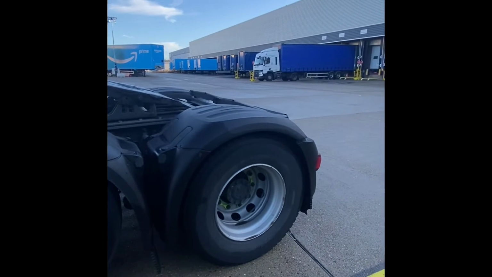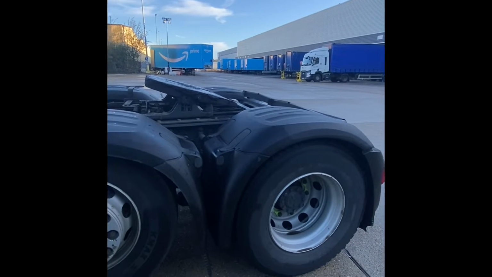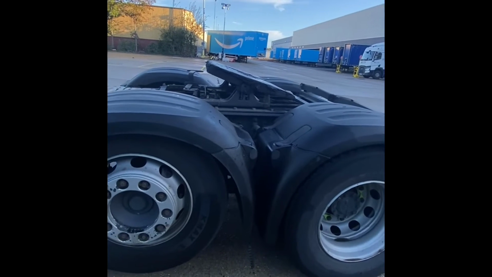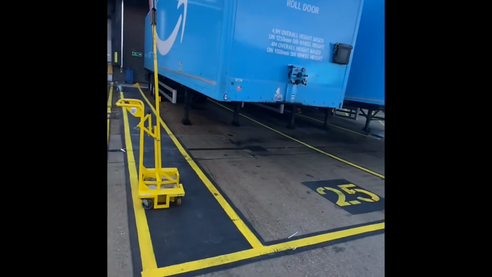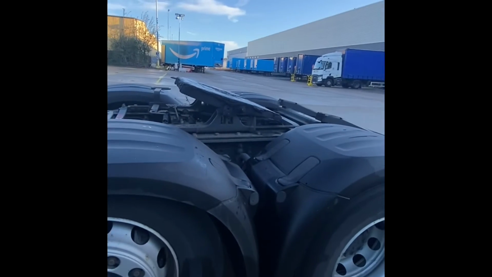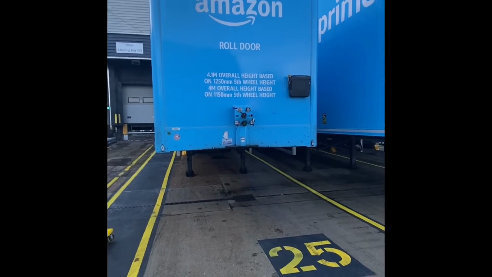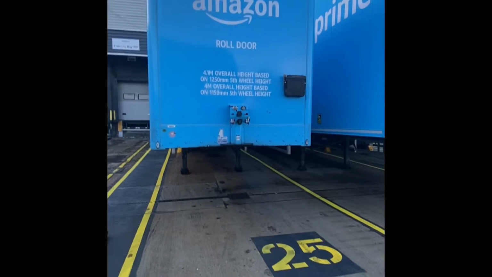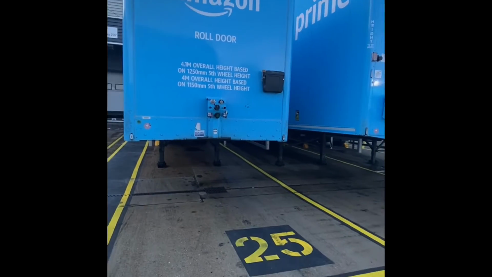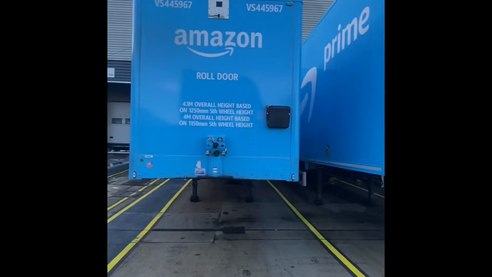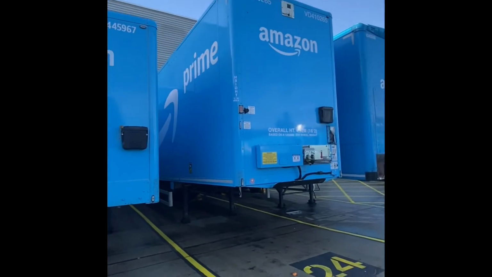And as soon as the trailer goes on this, the front of the trailer goes slightly up, because you can see the fifth wheel is slightly higher than the trailer as it's sitting. So as soon as the trailer goes on this, the height changes. That is why they've given you the overall height based on the fifth wheel that you're using. So this is a standard box trailer. That is a double deck trailer.